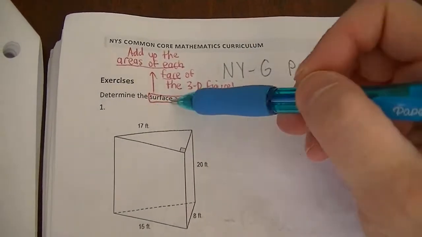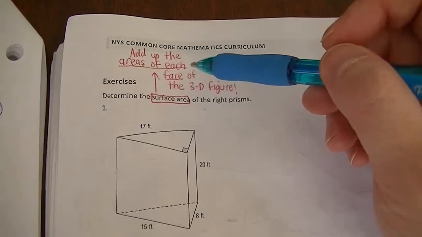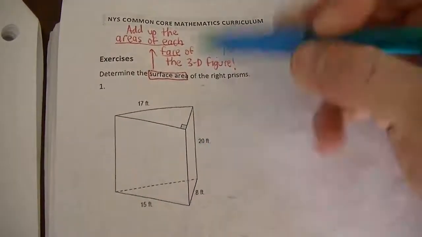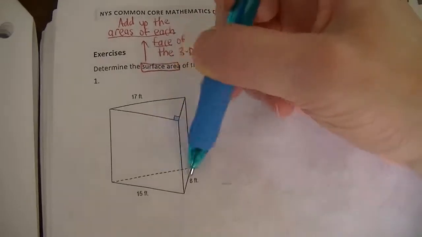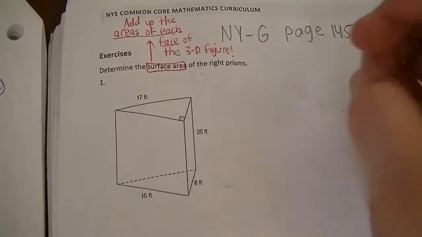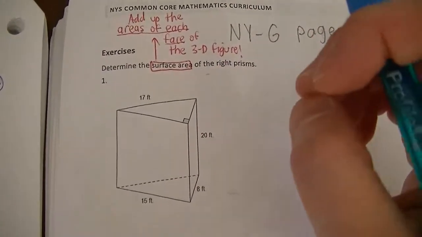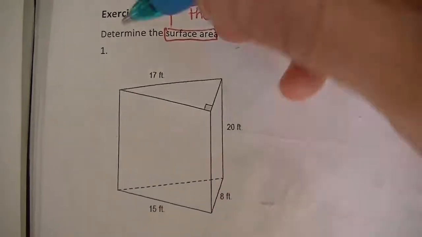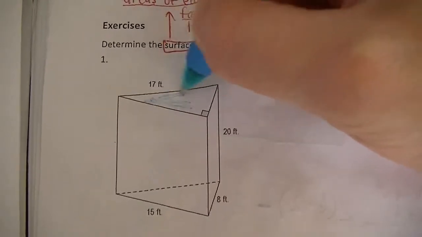So to find surface area, you have to add up the areas of each face of the 3D figures, okay? So find the area of this side, that back side, that top, and then the base. Find the areas of each one of those faces, add them together, and you'll get your total surface area for that problem, okay?